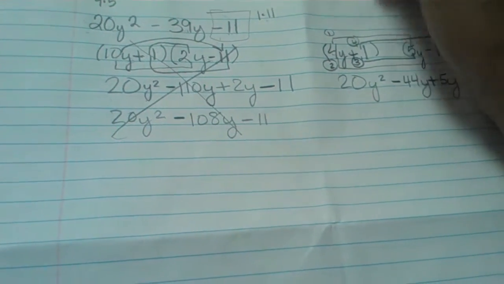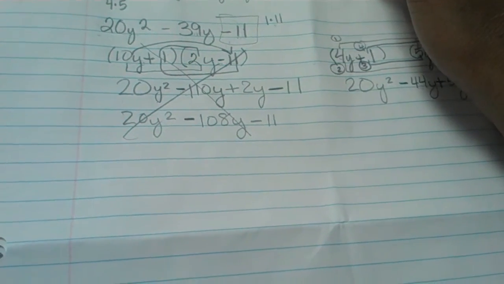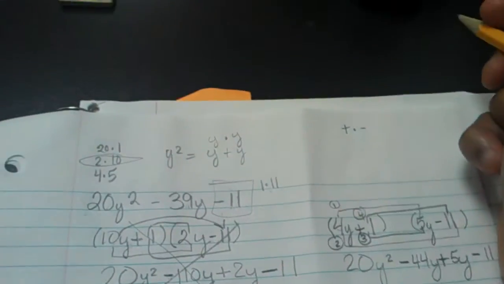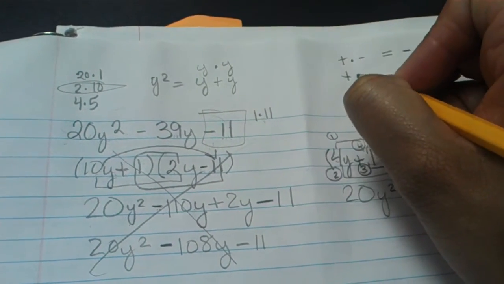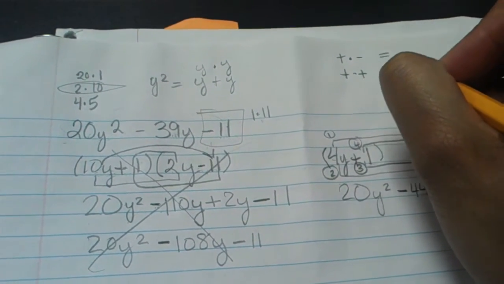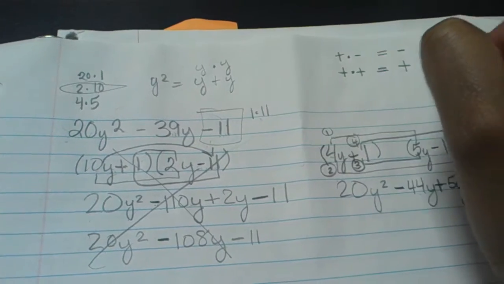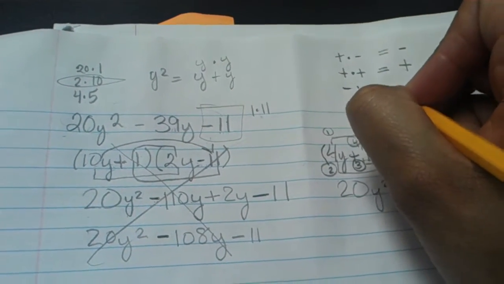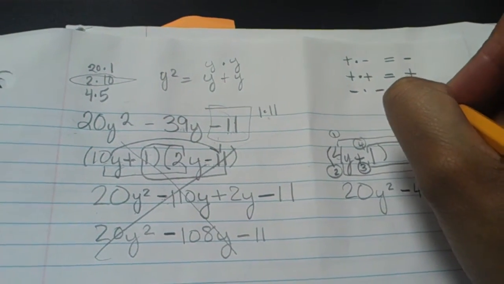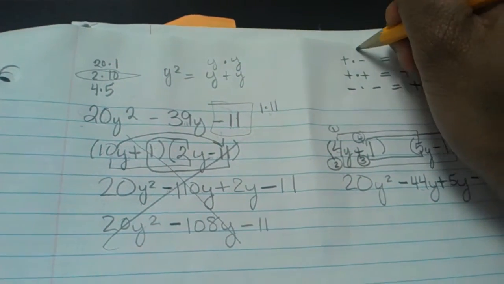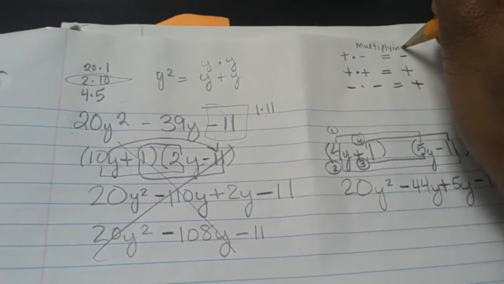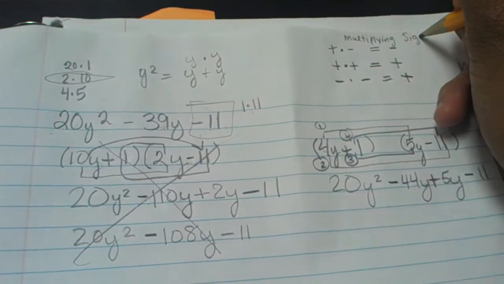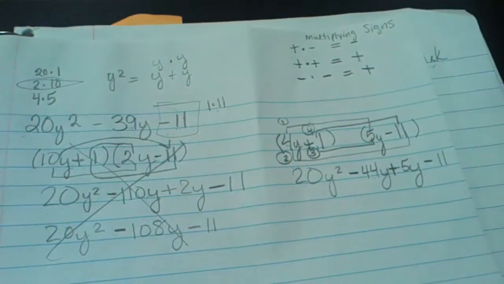Remember, if you're multiplying a positive times a negative, it's always going to be negative. Positive times a positive, it's always going to be positive. Negative times a negative, it's always going to be positive. Multiplying signs. There you go.